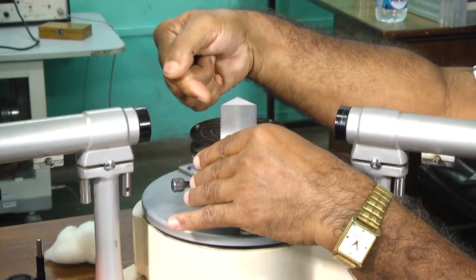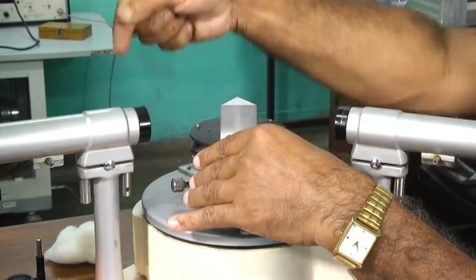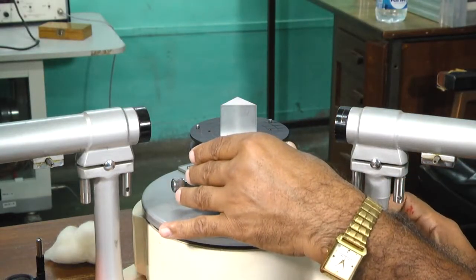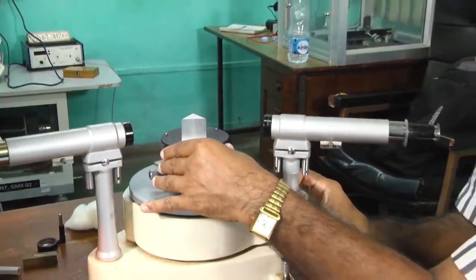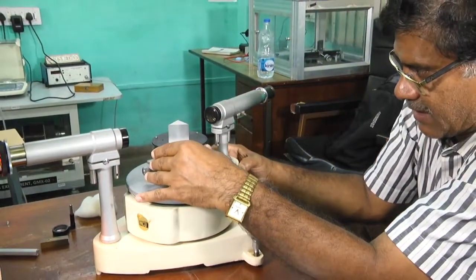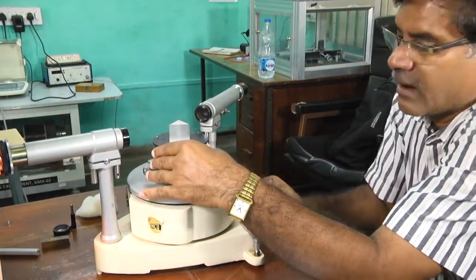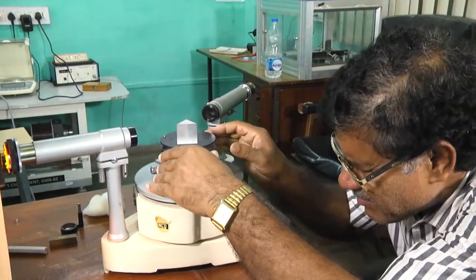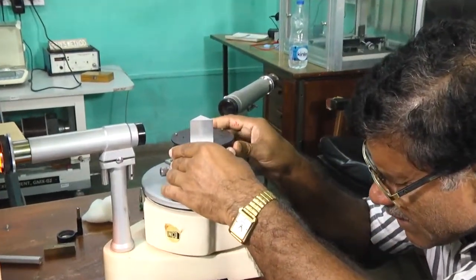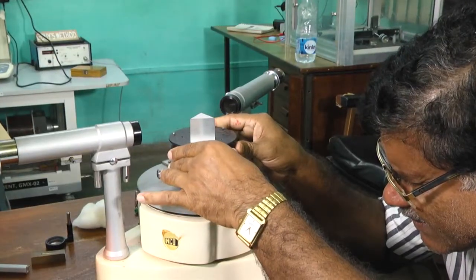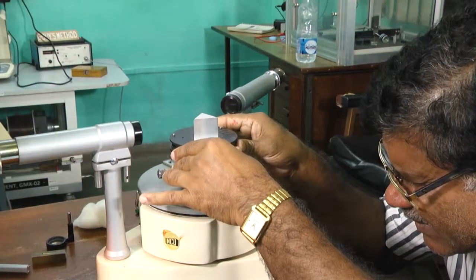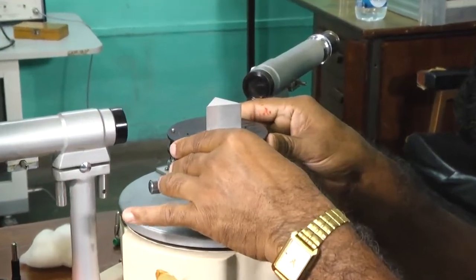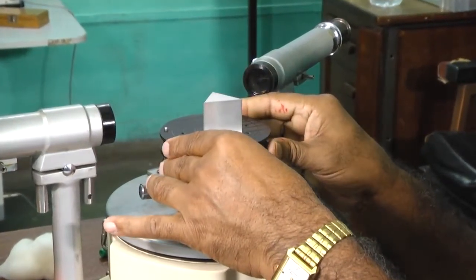So, this is the normal. So, I have to rotate anticlockwise, and change and look at the refracted rays, because I should not lose this one. I am changing the angle, yes, as far as possible.